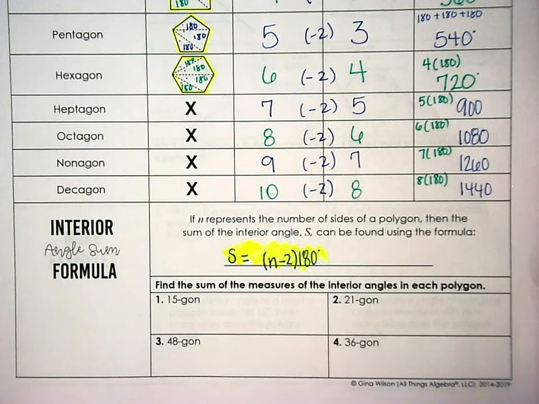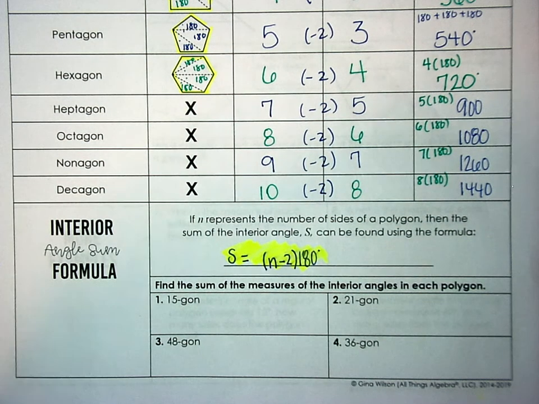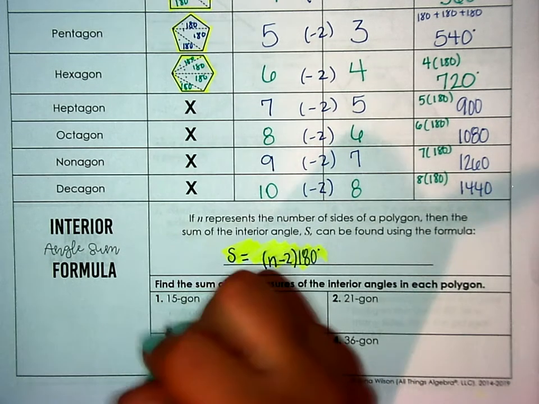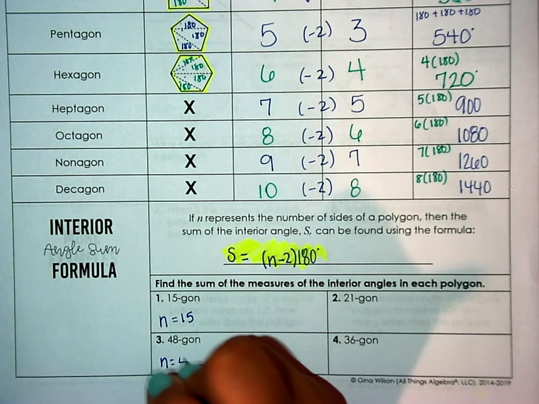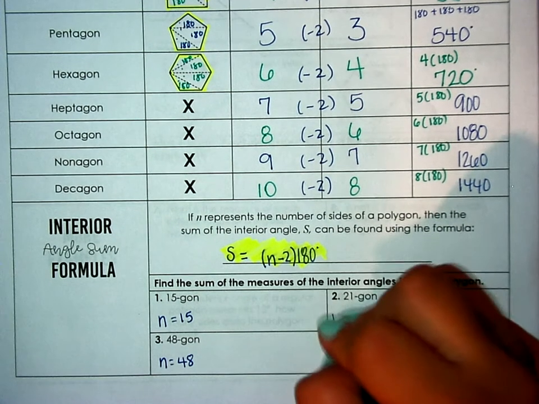So in other words, on the test, if it says find the sum of the interior angles of a polygon, like this right here, all you have to do is use this formula. All you need for this formula is to know n. I already told you that n, in this case, is just the number they gave you.